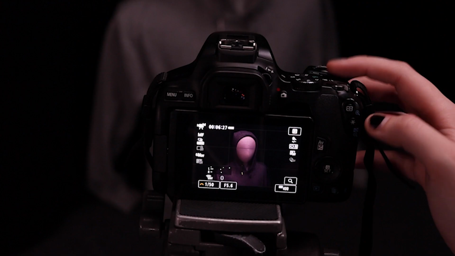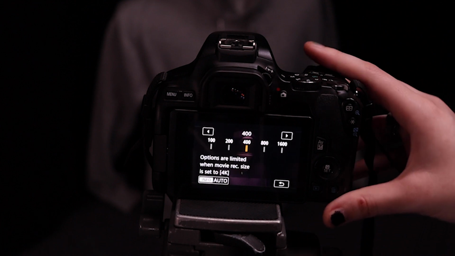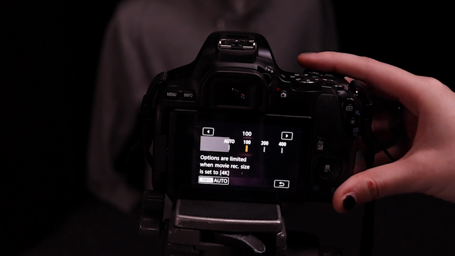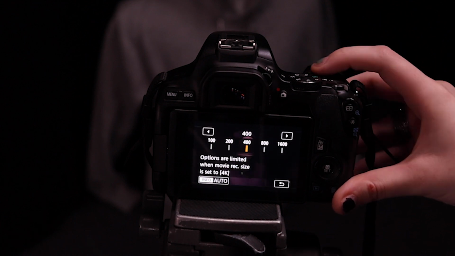When it comes to exposure, the first thing you need to think about is the ISO. The ISO is artificial brightness, so it brightens the image without changing anything to do with the lens. But if you set the ISO too high, it can make your footage really grainy, add a load of noise, so you've got to be careful, you've got to find the right balance.